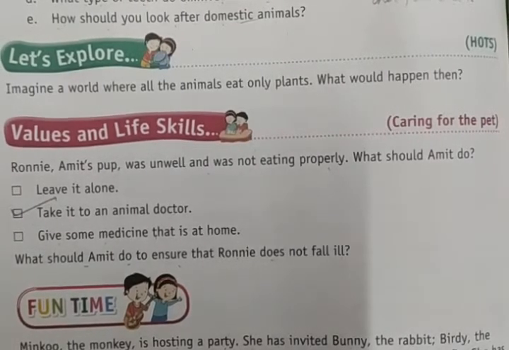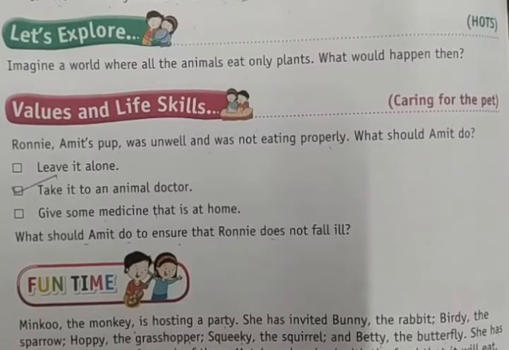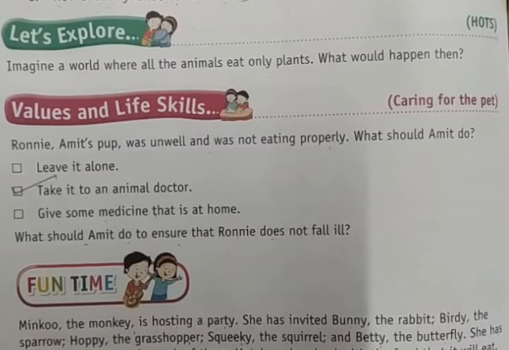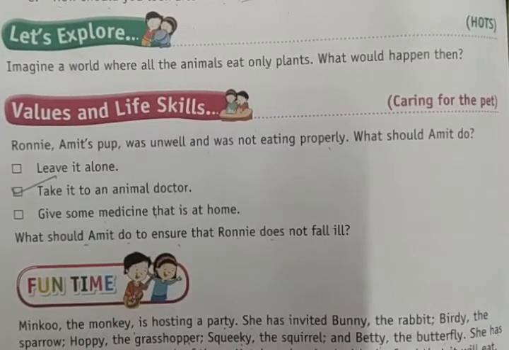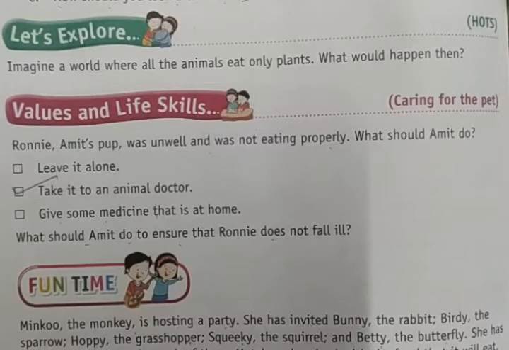It's very difficult to imagine a world which eats only plants. If they eat only the plants, we will get a scarcity of plants. Okay, so again we have values and life skills. Ronnie, Amit's pup, was unwell, was not eating properly. What should Amit do? Leave it alone? If we get sick, if we are not eating anything, what do we do? Do we stay alone? No, right? We take it to an animal doctor.